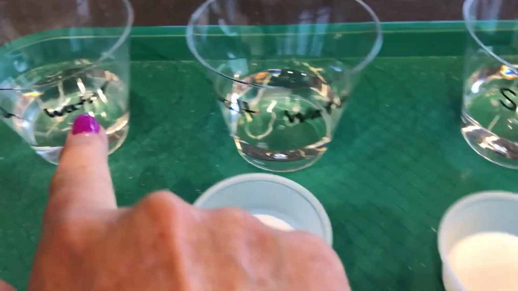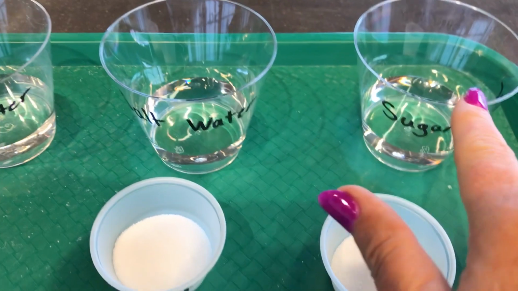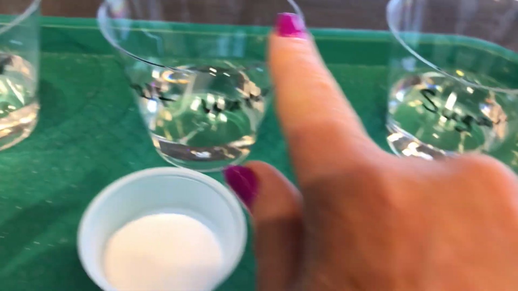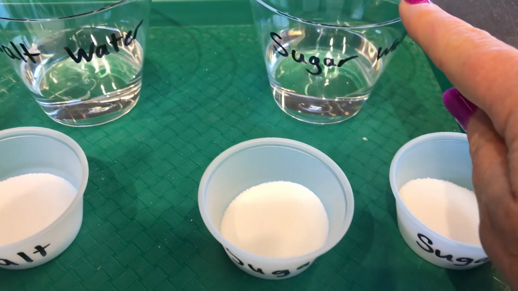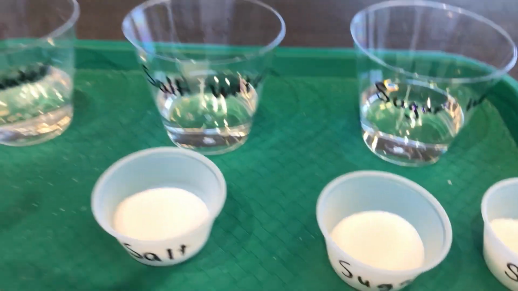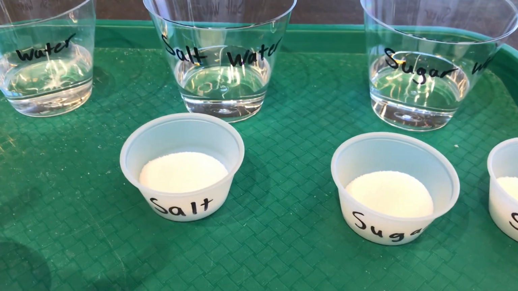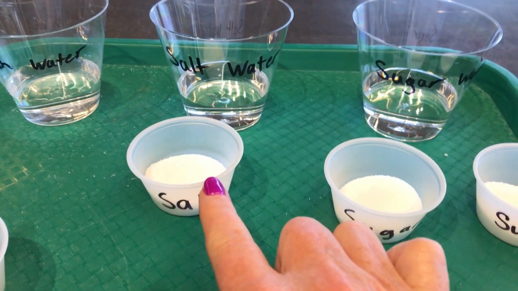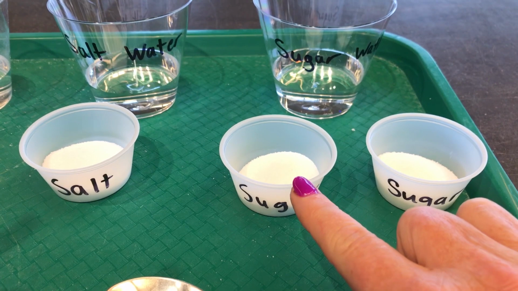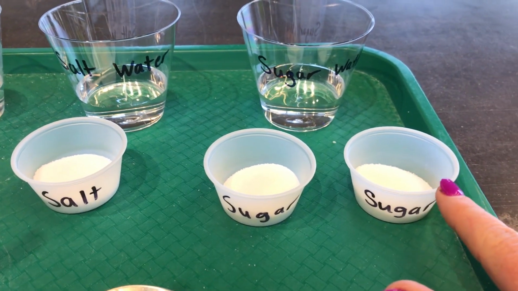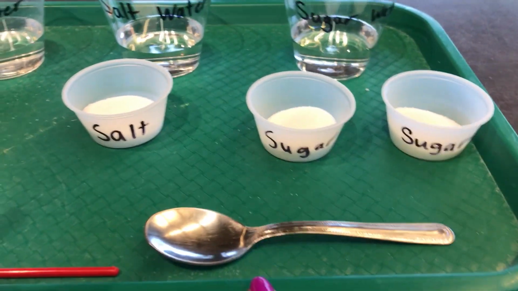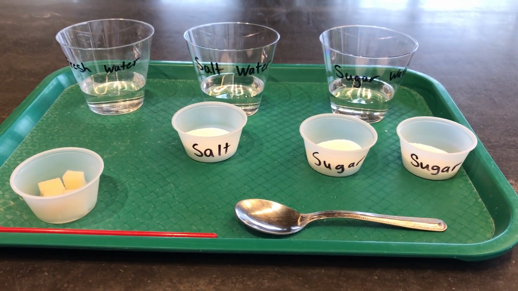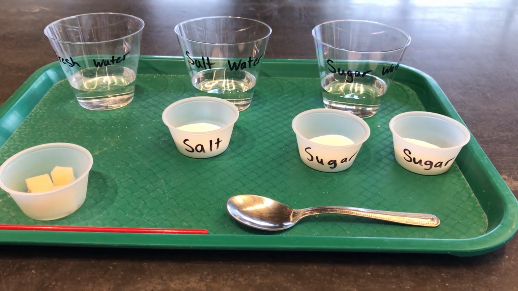So each cup has 1/4 cup of water in it. One is labeled fresh water, one is labeled salt water, and one is labeled sugar water. Right now, they don't have anything in them except water. But here with the salt water, I have 1 tablespoon of salt, I have 1 tablespoon of sugar, and another tablespoon of sugar, and you're going to need something to stir with. So if you'll get all of those things ready, we'll be ready to start the lab.